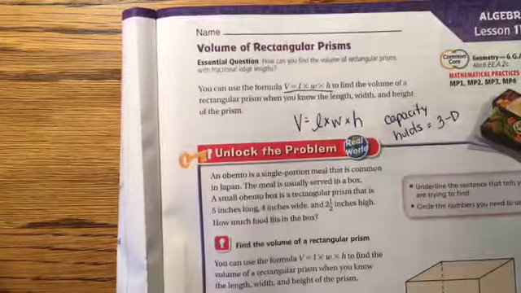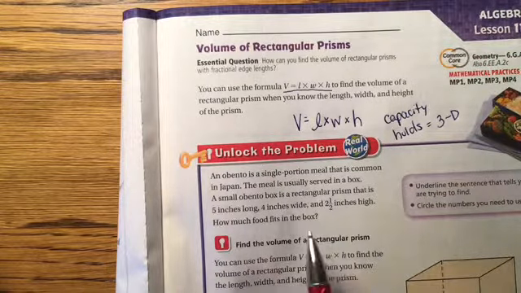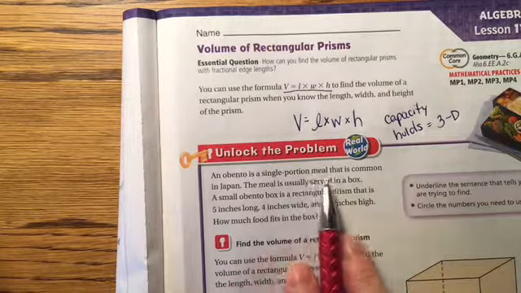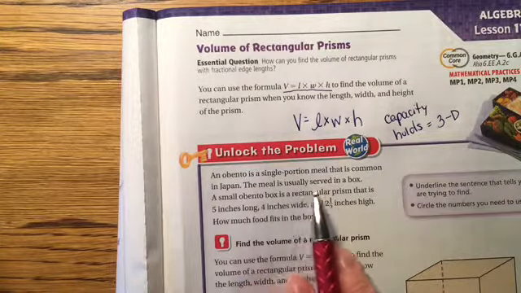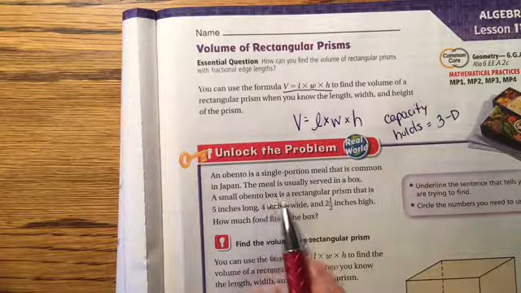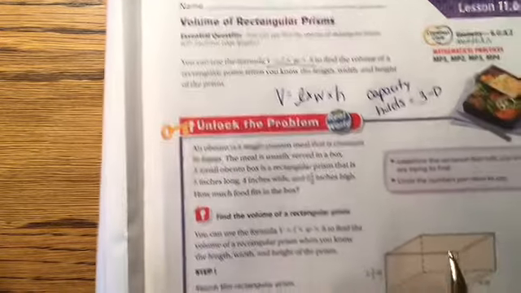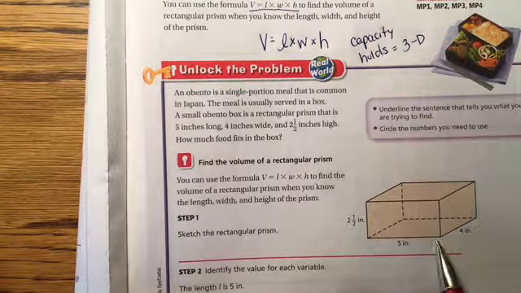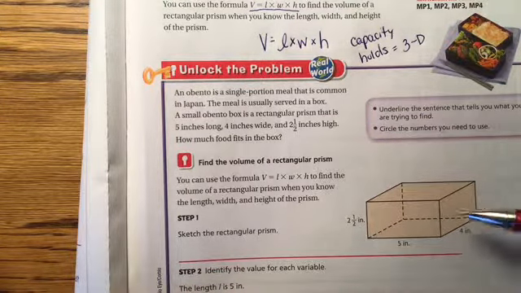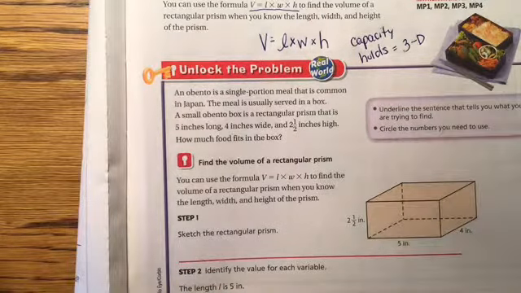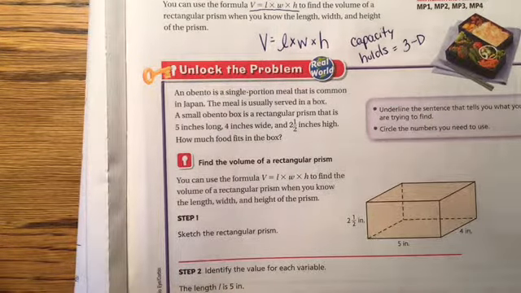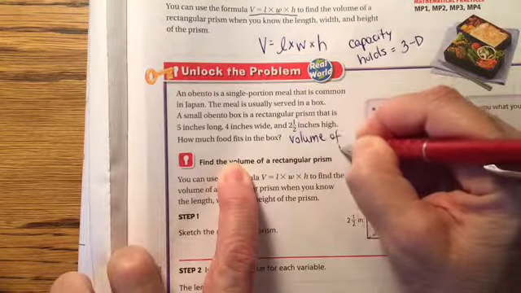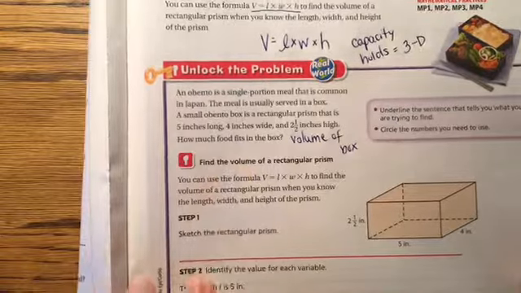So pretty simple. They're going to talk about an obento. An obento is a single portion meal that's common in Japan. It's usually served in a box, and this box is a rectangular prism. You can see here they're telling us that it is 5 inches long, 4 inches wide, and 2.5 inches high. How much food fits in the box? Really, they're asking us to find the volume of the box, okay?